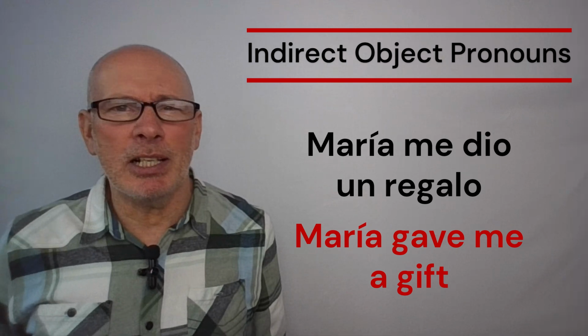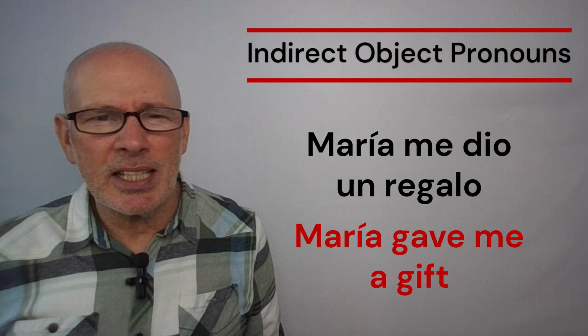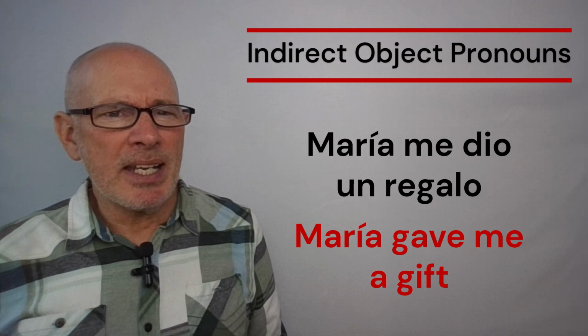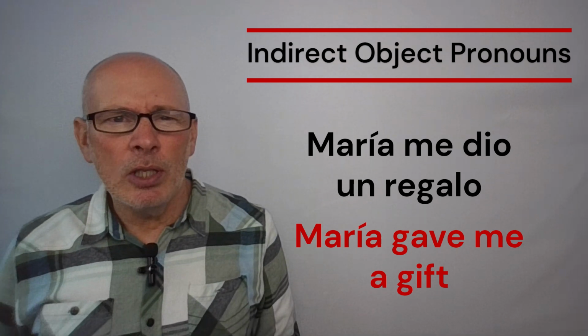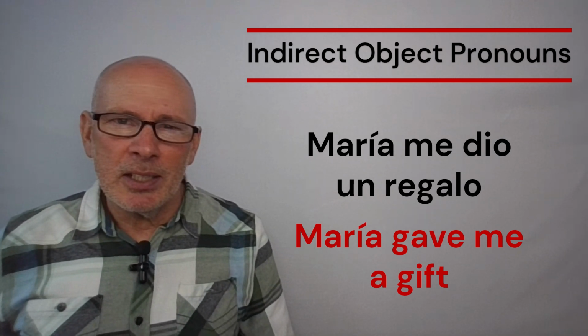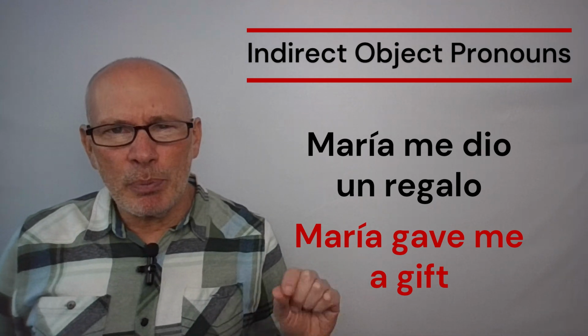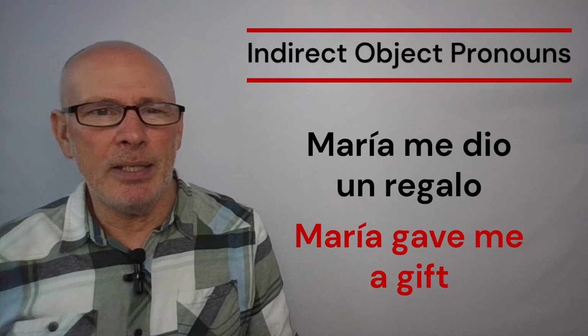And we know it's an indirect object because there's usually a preposition in the way. So if we look at that sentence again, we say Maria me dio un regalo. Maria gave a gift to me. So the me is receiving the action of the verb indirectly by way of a preposition, to me.